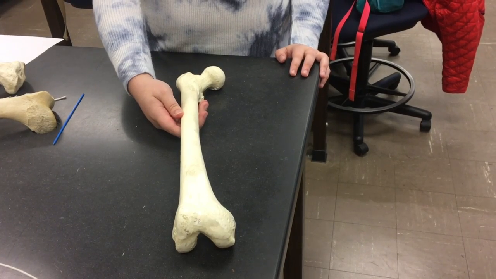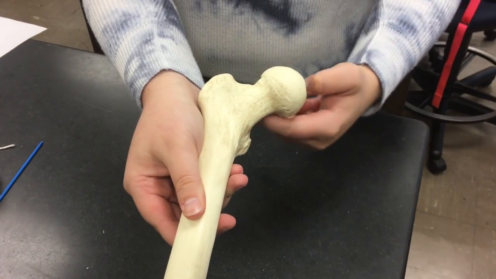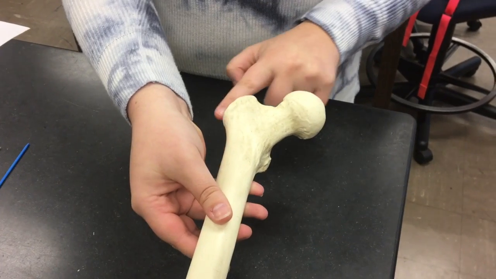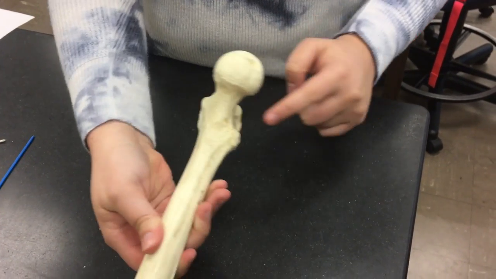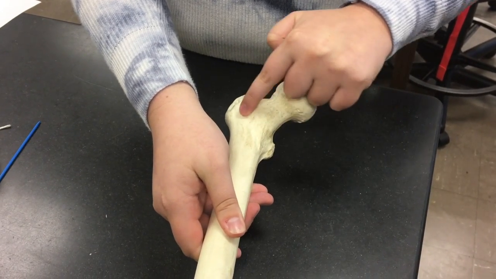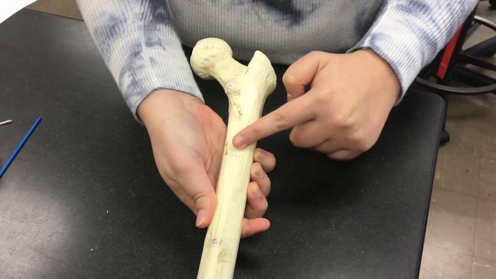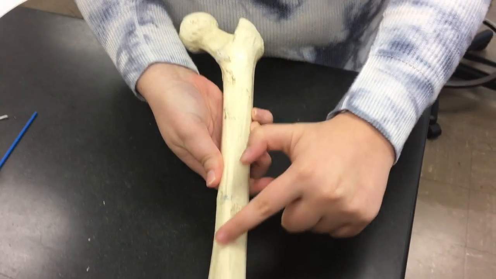This is a right femur. This is the head of the femur, the neck of the femur. This is the greater trochanter and the lesser trochanter. This is the intertrochanteric line and the intertrochanteric crest. This is the gluteal tuberosity and the linea aspera.